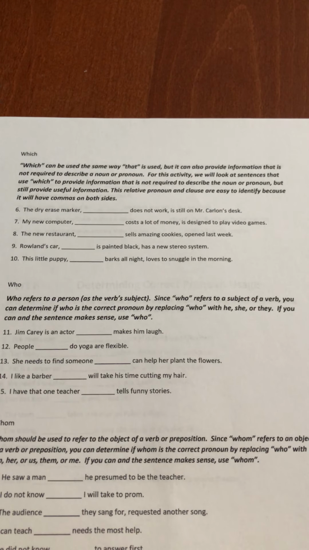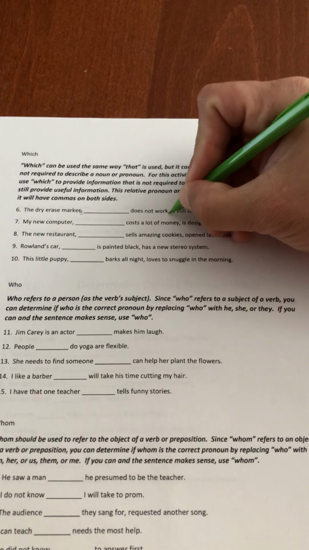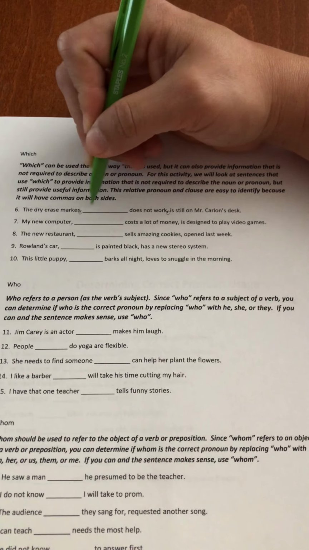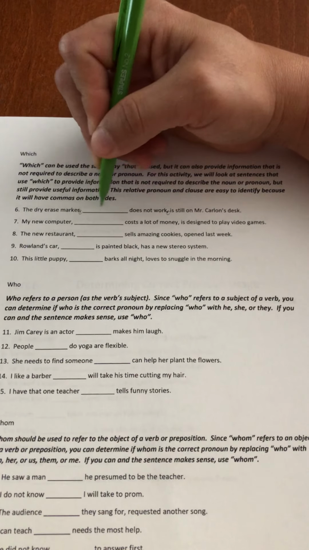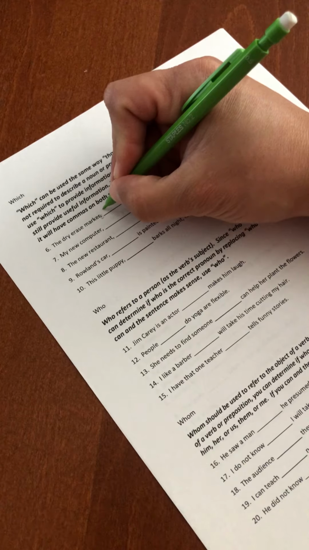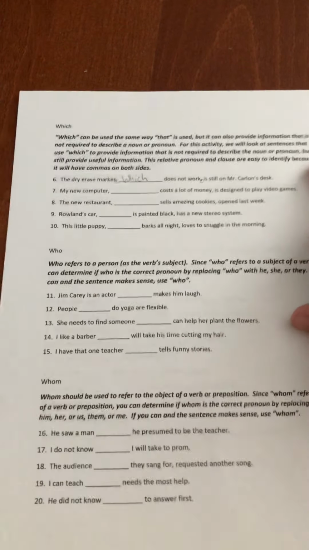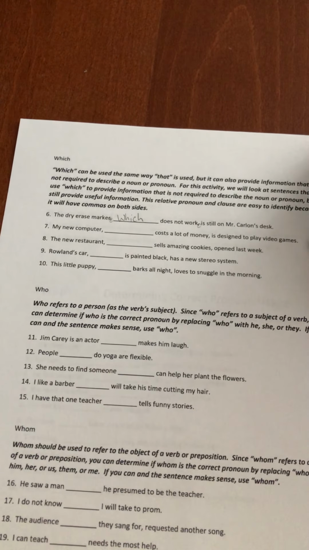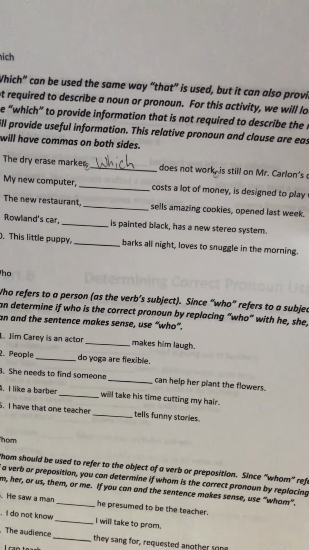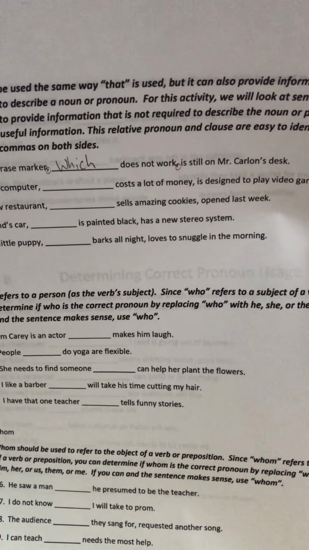Additionally, we're going to have commas on both sides of it. So we have a comma on this side and we have a comma on this side. It's going to separate this entire clause from the rest of the sentence. So I'm just going to put the word which in there. And let's read the sentence. The dry erase marker, which does not work, is still on Mr. Carlon's desk.